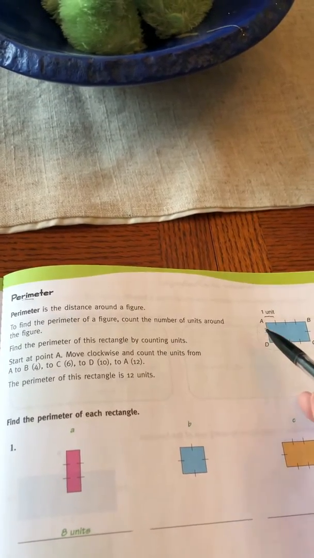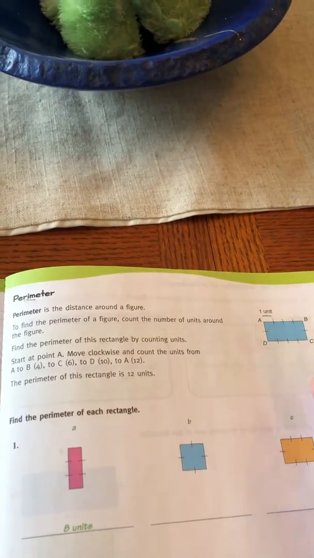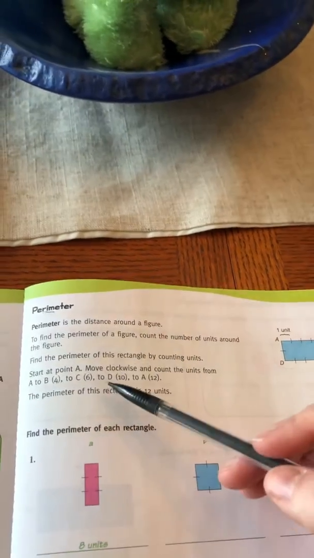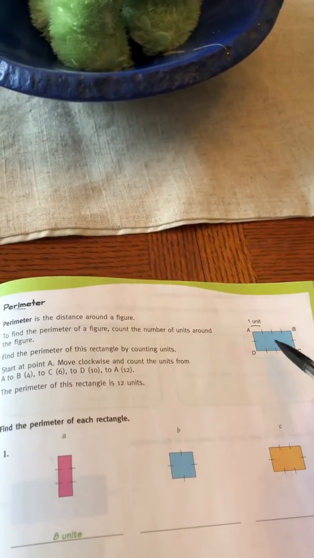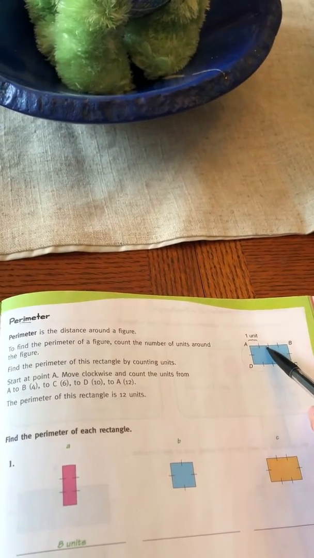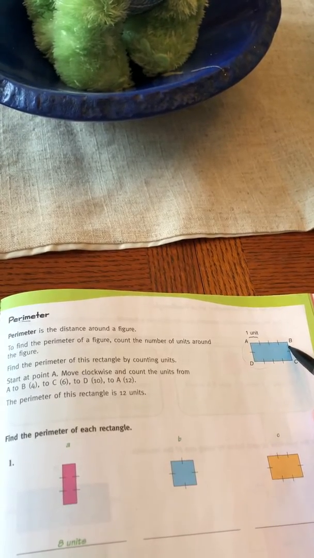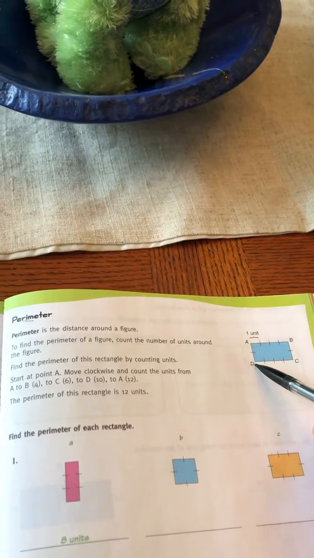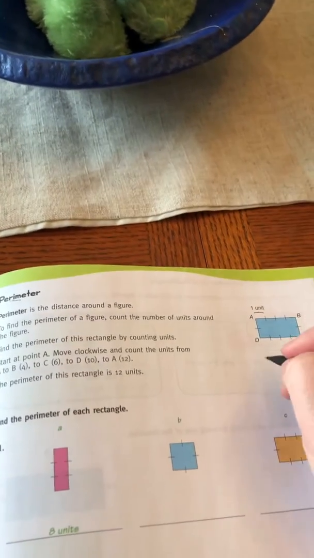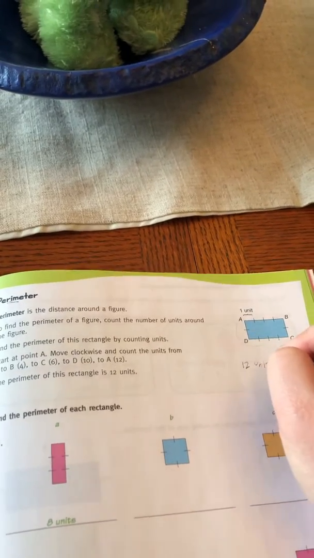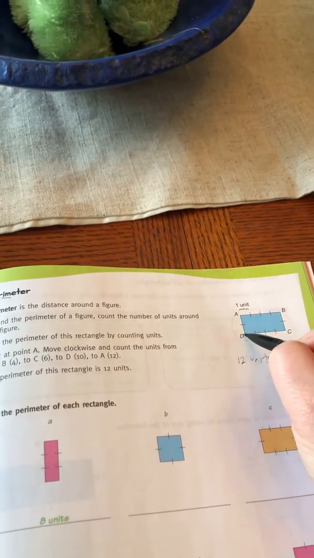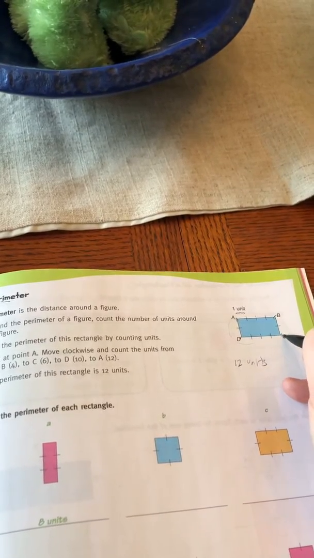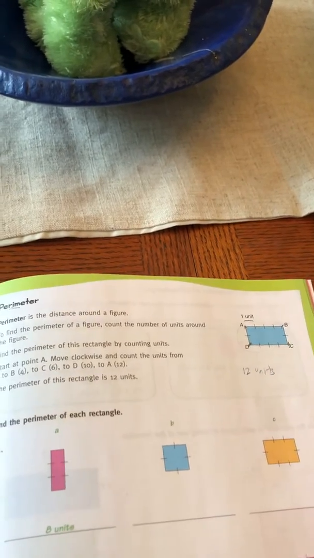Starting at point A, move clockwise. So in this same direction as a clock, same direction. And count from A to B. So 1, 2, 3, 4, 5, 6, 7, 8, 9, 10, 11, 12. So this is 12 units. Now they didn't tell you this, but the corners count as a unit too. They just didn't mark them. They're trying to trick you, but I know you're smarter than that.